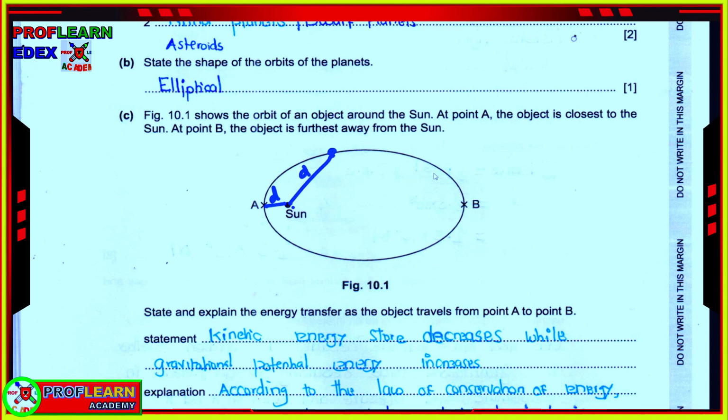When it's at this point, the distance is also going to be different. So for that reason, the force of attraction is going to vary as the object moves around. When the object is at point A, it experiences a strong gravitational force.